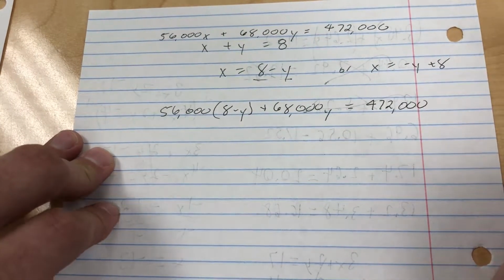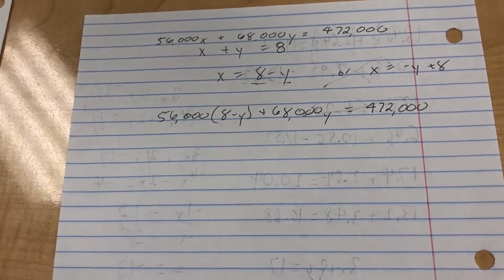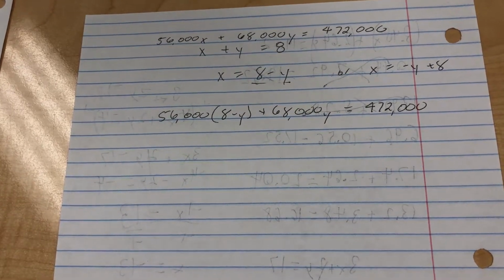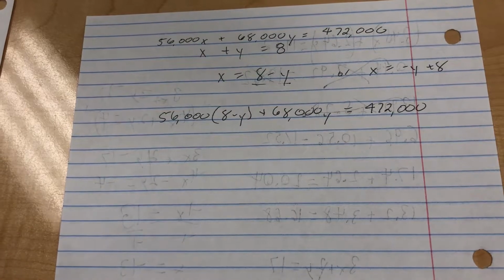Now from here, most students do pretty doggone well. But let's keep working it out just to make sure that you also get the right answer.